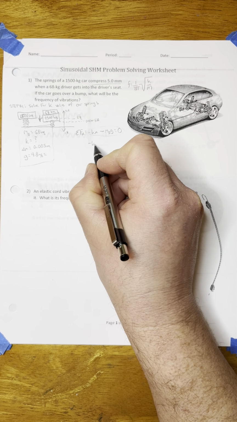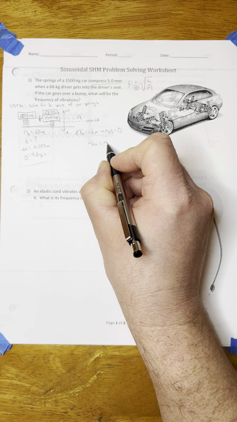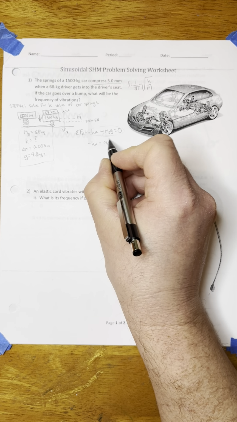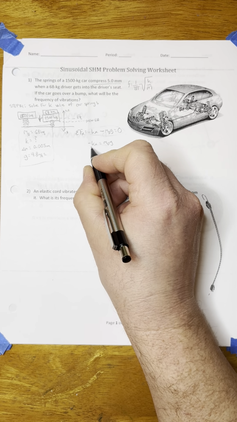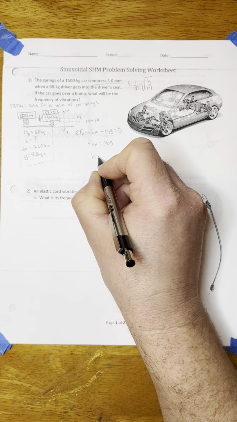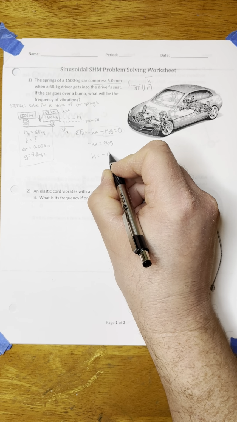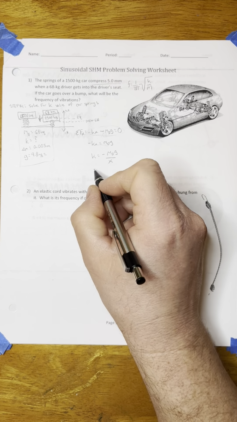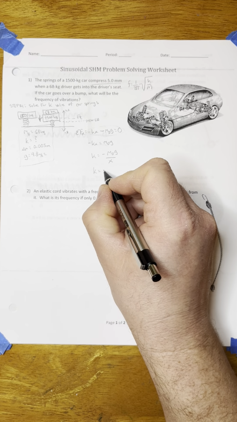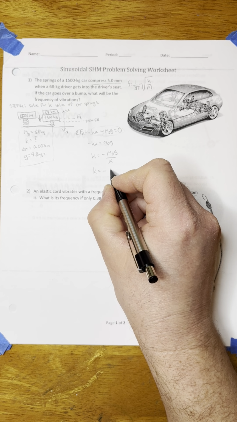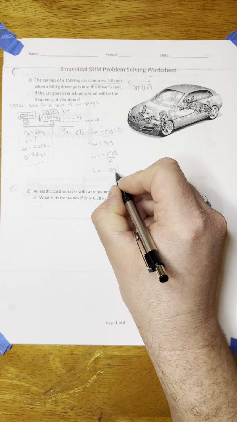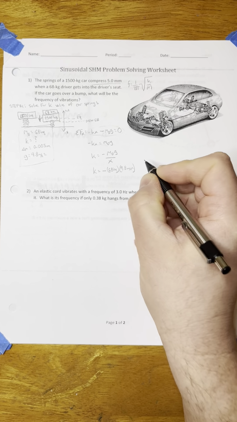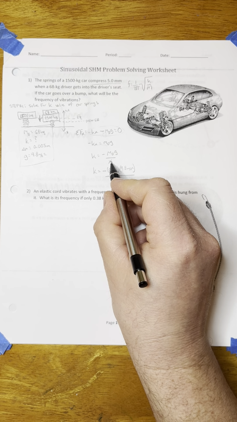So negative kx is equal to m_d g. I just add m_d g, the mass of the driver times g, the weight force of the driver, to both sides. Now I'm going to solve for k. k will be equal to negative m_d g divided by x. And for our particular problem, that means that k is going to be equal to minus 68 kilogram driver times 9.8 meters per second squared divided by our displacement.